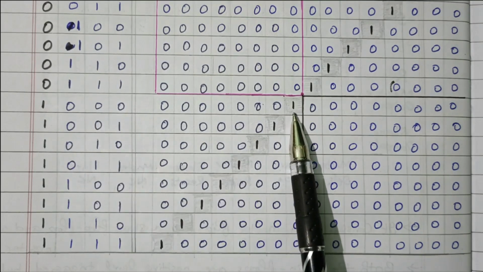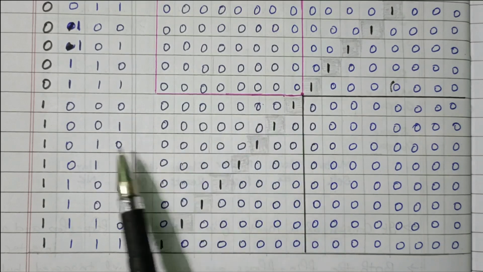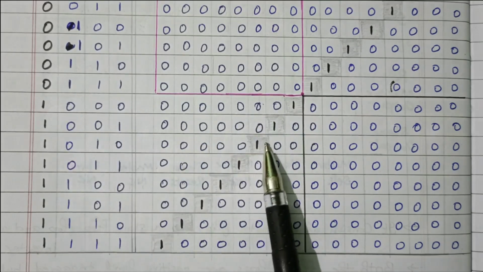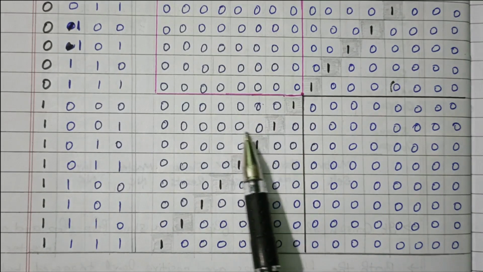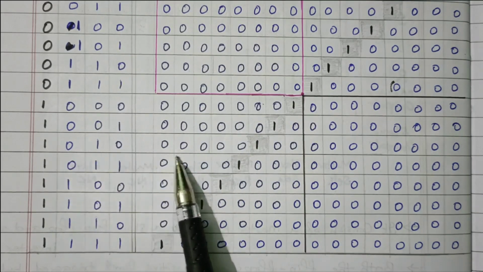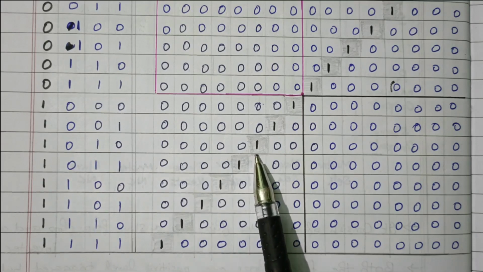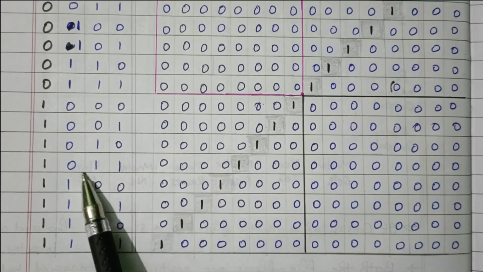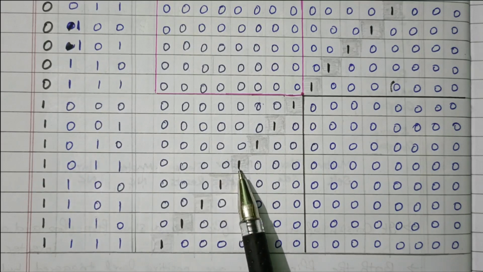0, 0, 0 means we will get D8 output is 1. Other digits are 0. 0, 0, 1 means D9 output is 1. Other digits are 0. 0, 1, 0 means we will get D10 output is 1. Other digits are 0. 0, 1, 1 means D11 output is 1.